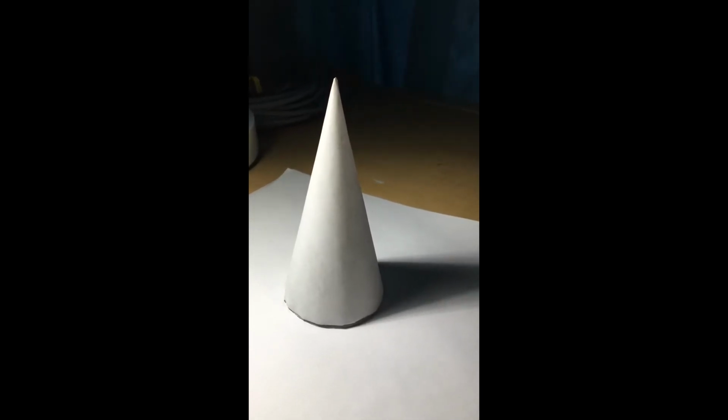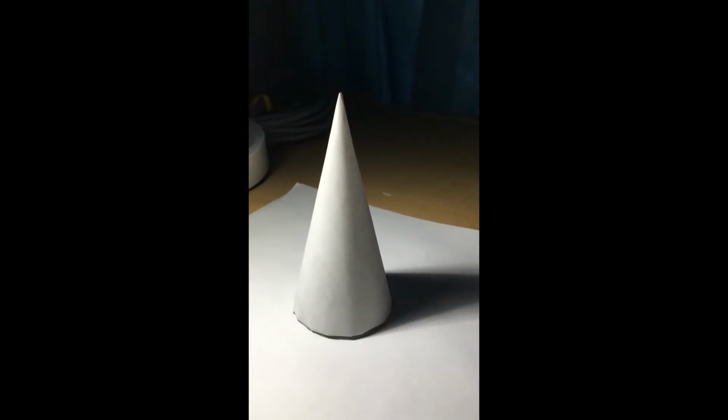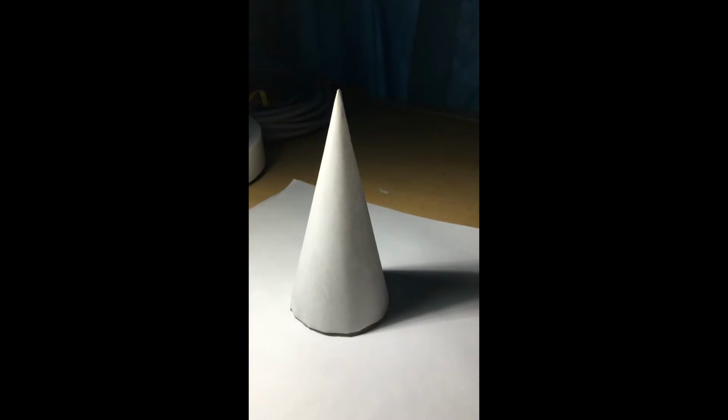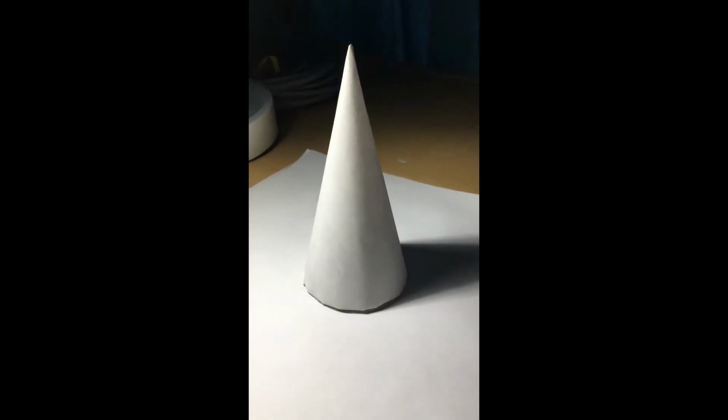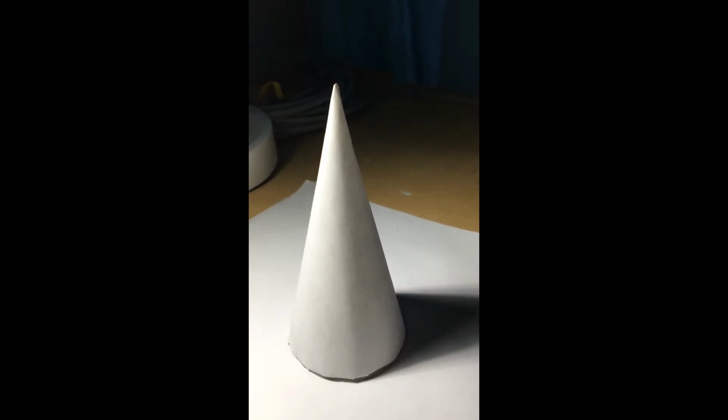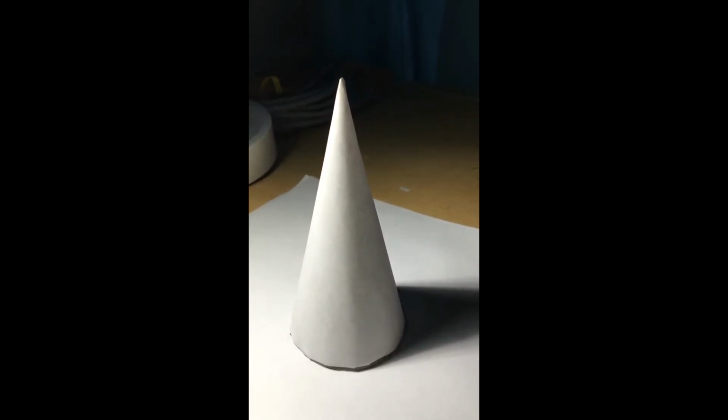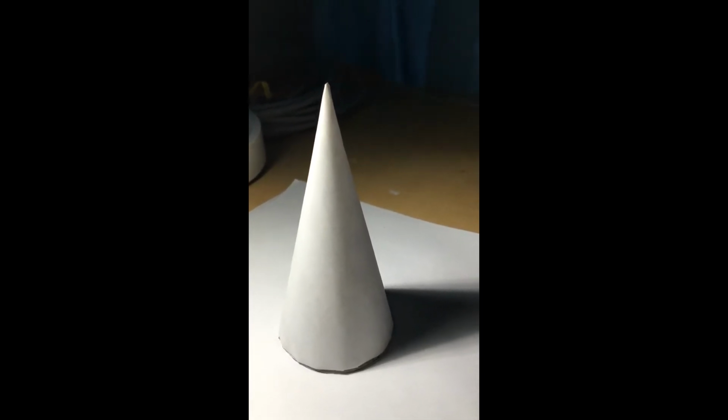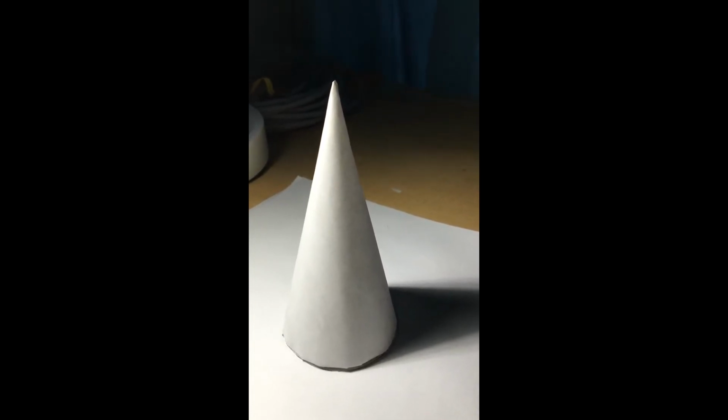Okay, so before we get started, I'd like to have you make some observations. We're going to look at the cone and see what similarities we can find with how the light affects the cone, how it's similar to how the light affected the sphere. You'll remember the areas we're looking for are the highlight, the transitional area, the core of the shadow, the reflected light, and the cast shadow.